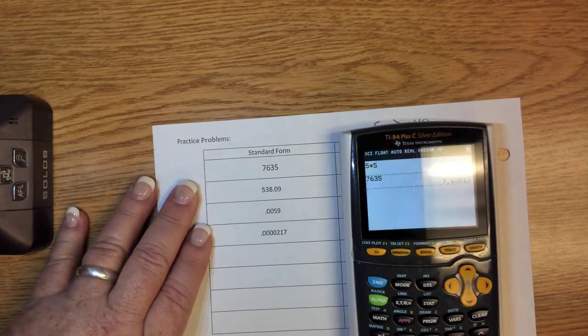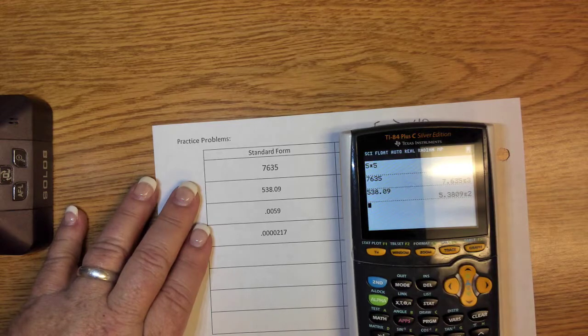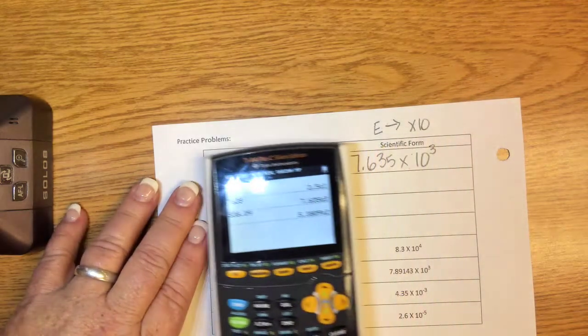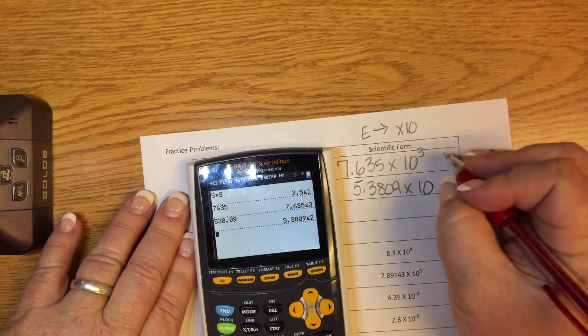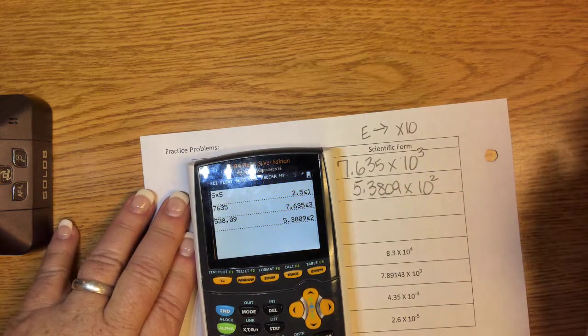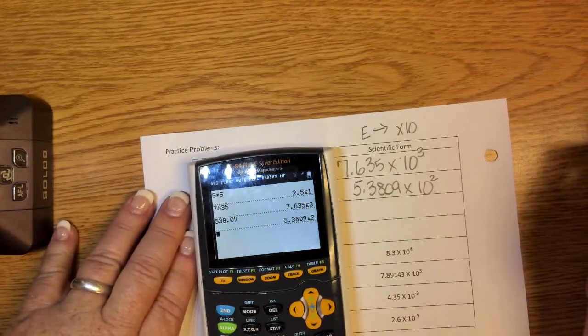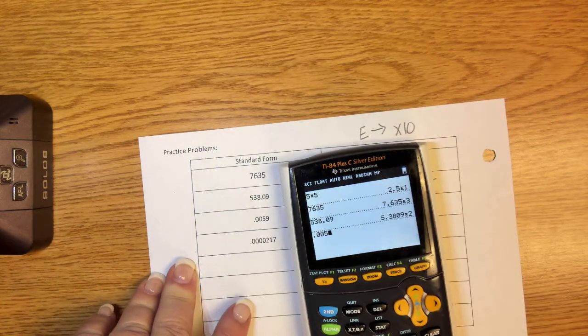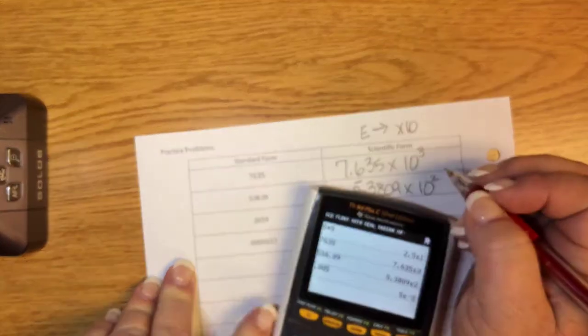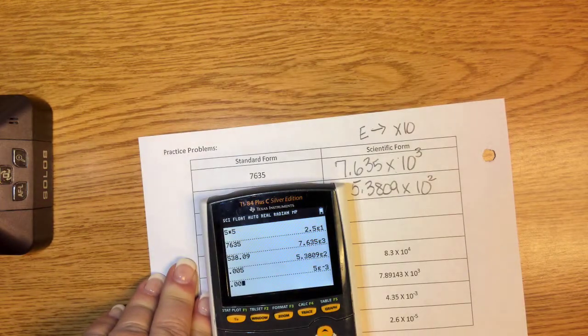So just put it in, 538.09, hit enter, and what do you get? So I'm going to put 5.3809 times 10 to the power of 2, okay? All right. Why don't you do the last two and write down what you get, and then you can see if it is what I get.